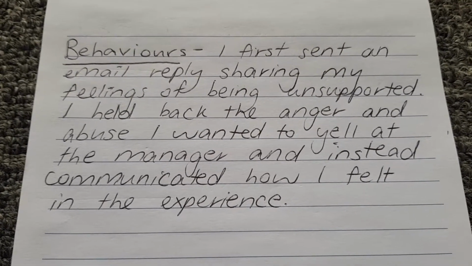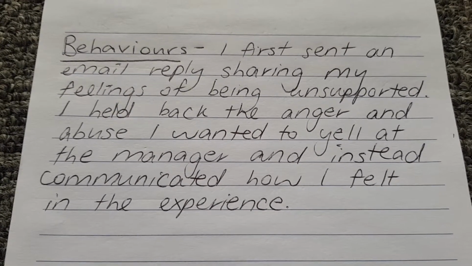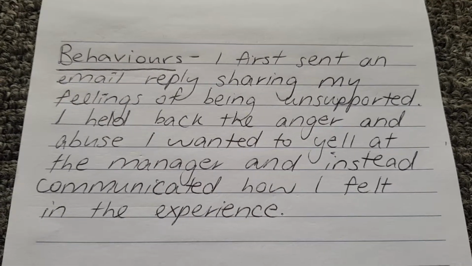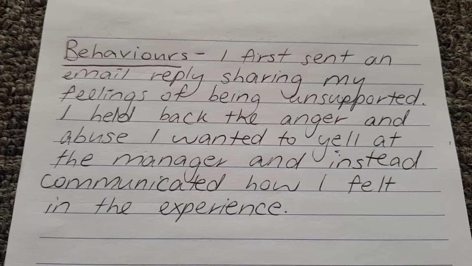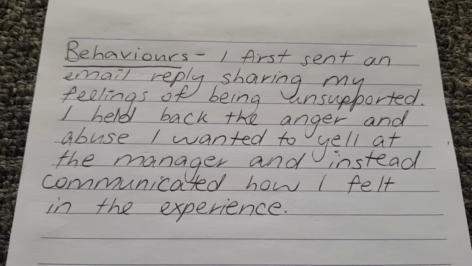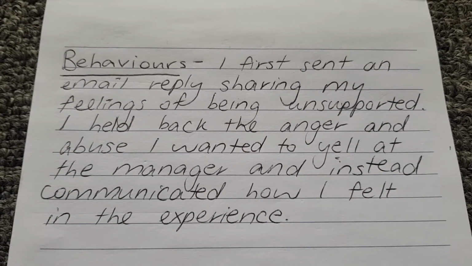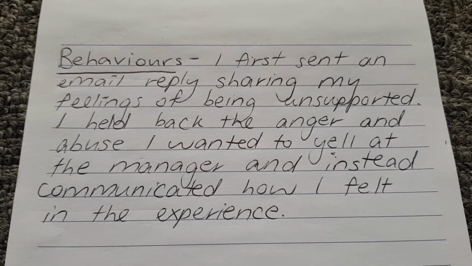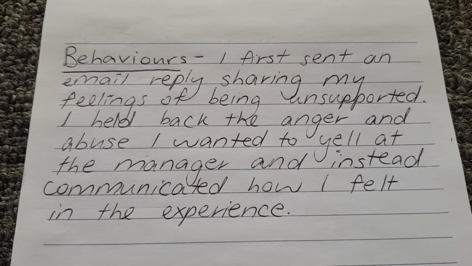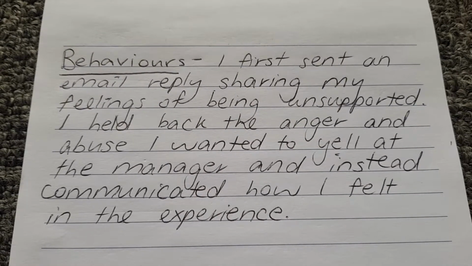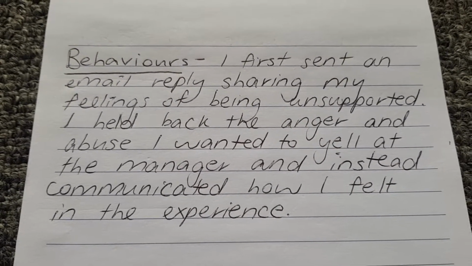And it shared how I felt. And I was sharing that I felt unsupported, that I felt like just because I wasn't a trainer there anymore, I'd been bumped out of the team. And that was the language he'd used, that I wasn't part of the team. And so I shared how I felt. And what I did was hold back the anger and abuse that I wanted to yell at him. And instead, I just communicated how I felt in the experience.